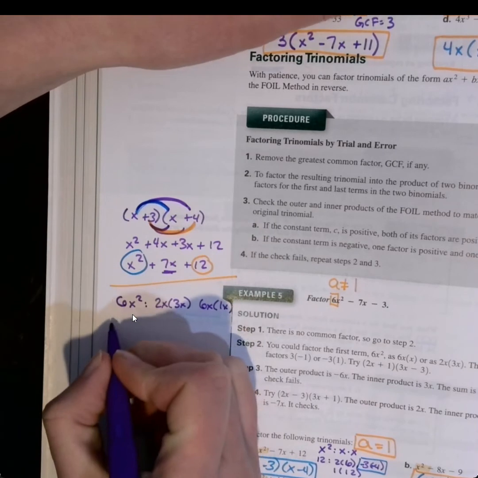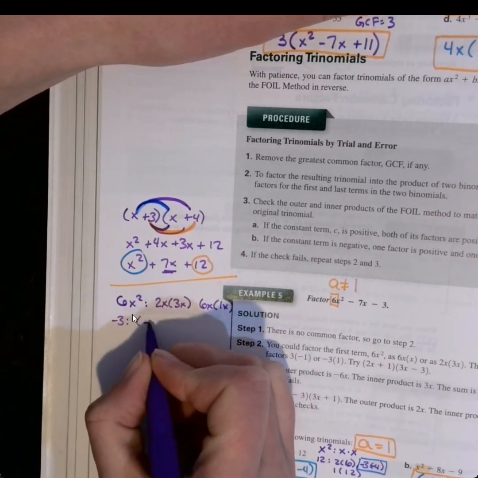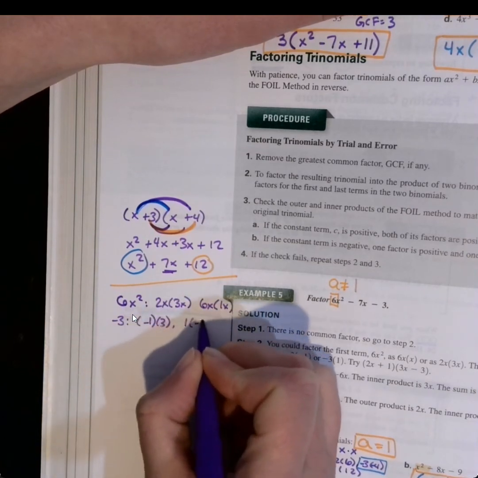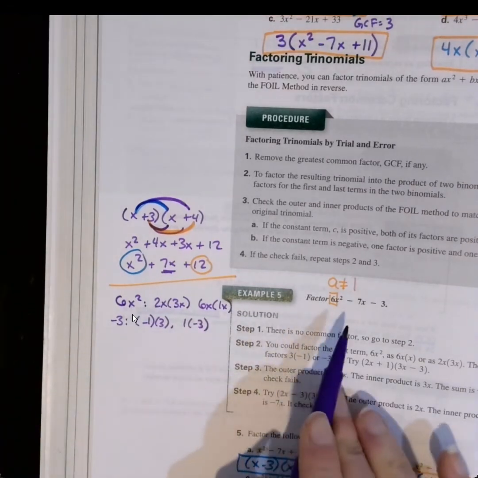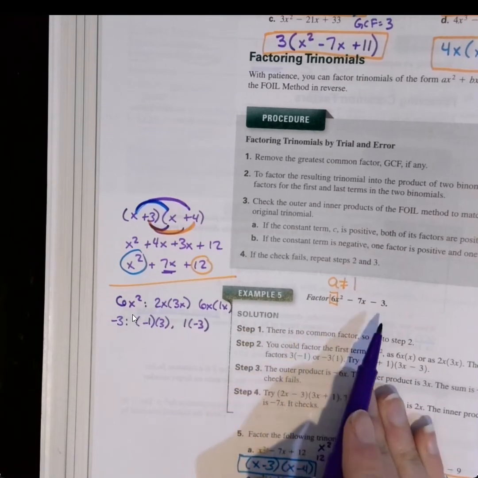Then I'm going to go for the -3 and think, well, that could be -1 and 3, or that could be 1 and -3. There's no other possibilities. So I'm pretty lucky in the values here, 6 and 3, not having too many different ways to multiply to 6 or to multiply to 3.